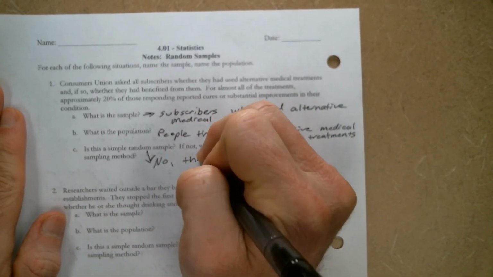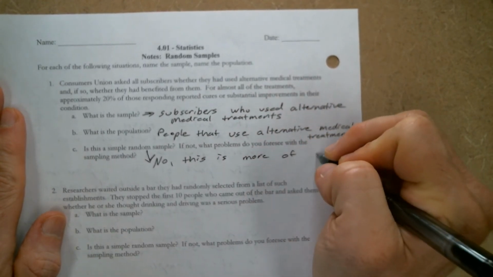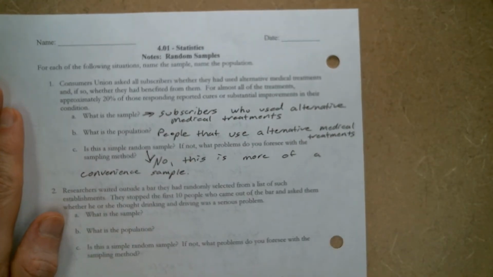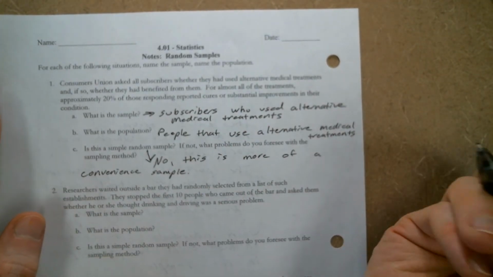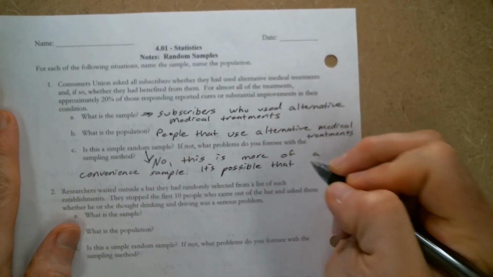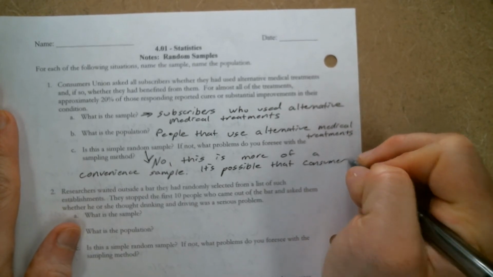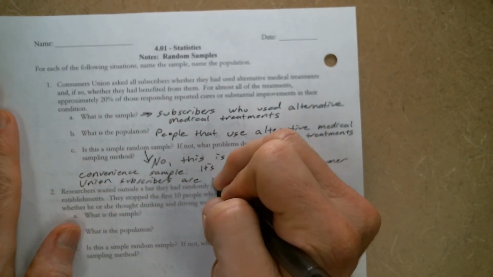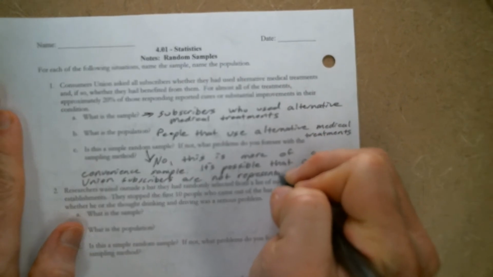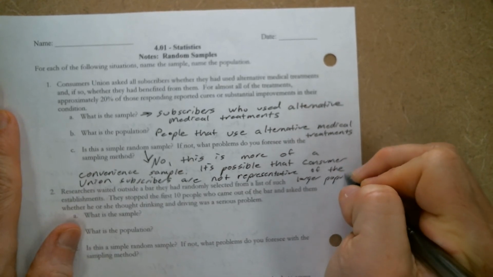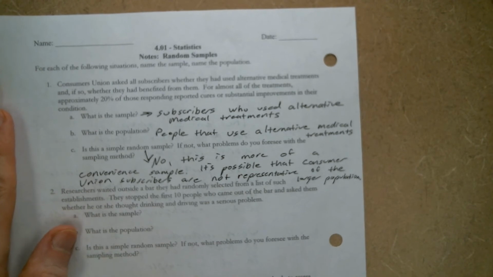Hopefully, by the way I just described that, you're recognizing that no. This is more of a convenience sample. And it's possible, so what problems do we foresee? It's possible that Consumers Union subscribers are not representative of the larger population.